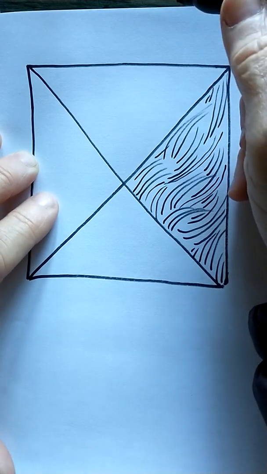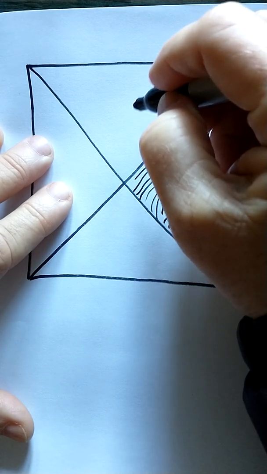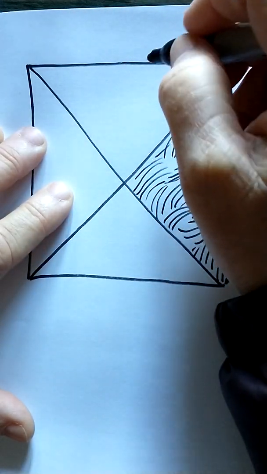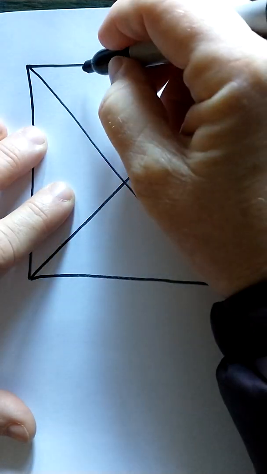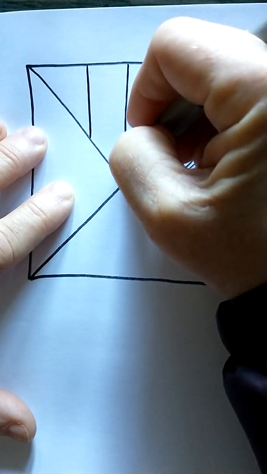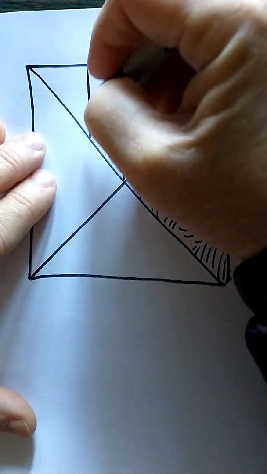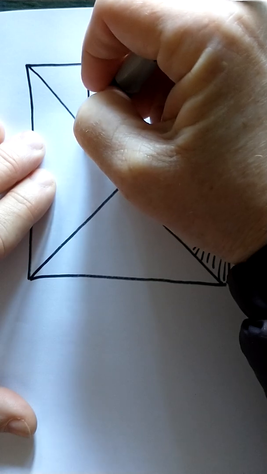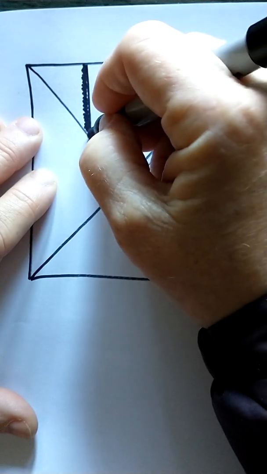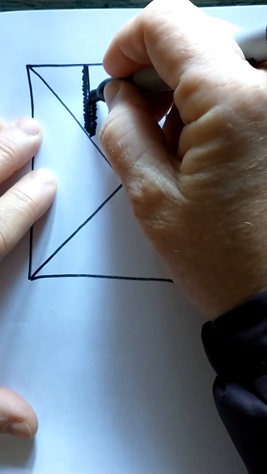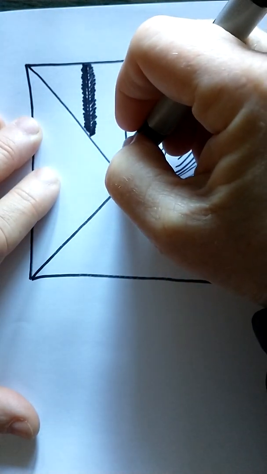And for my cactus, I'm trying to decide if I'm going to do lines up and down first. I'll do some lines up and down first. So 3 lines up and down. And then I'm going to make it a little darker along the line. A little darker on both sides of my line. And I'm leaving some hatch marks.